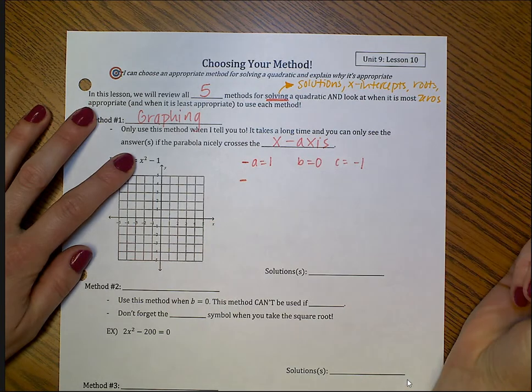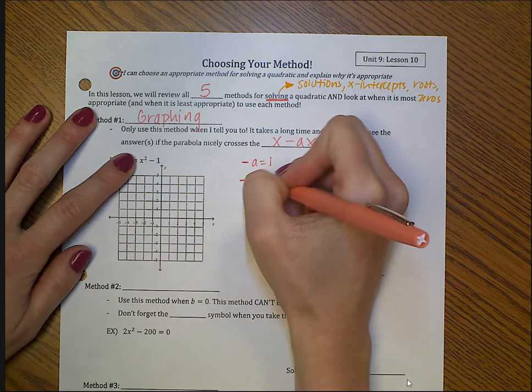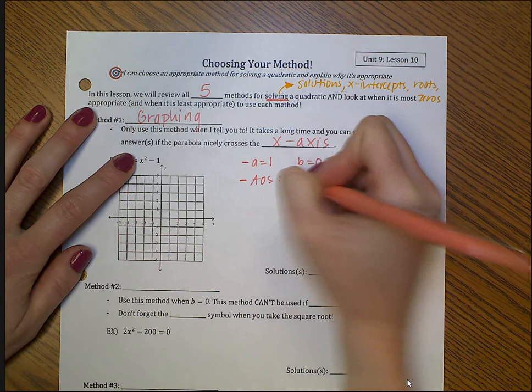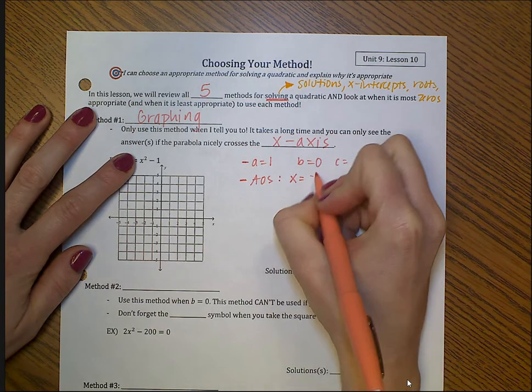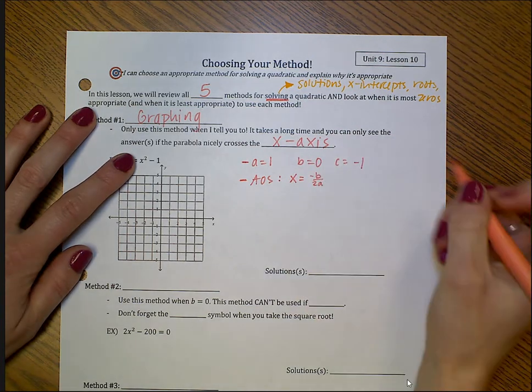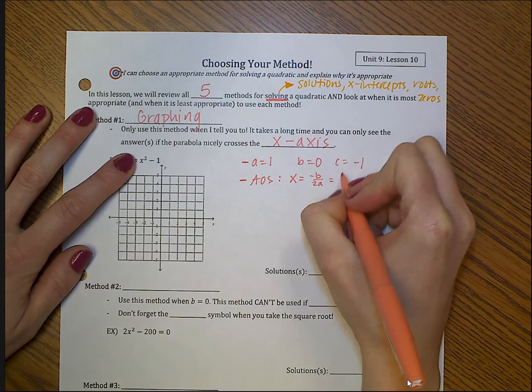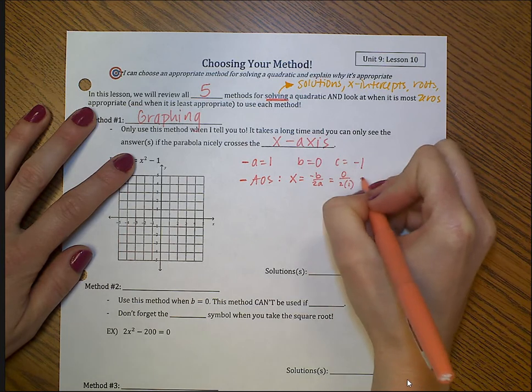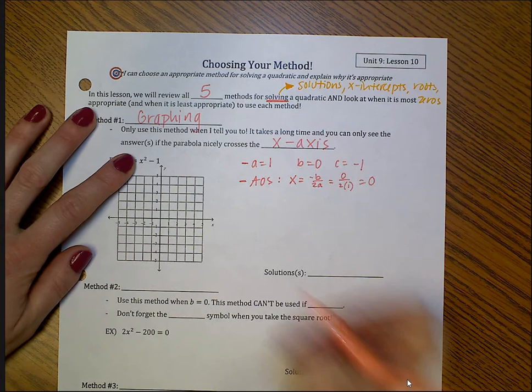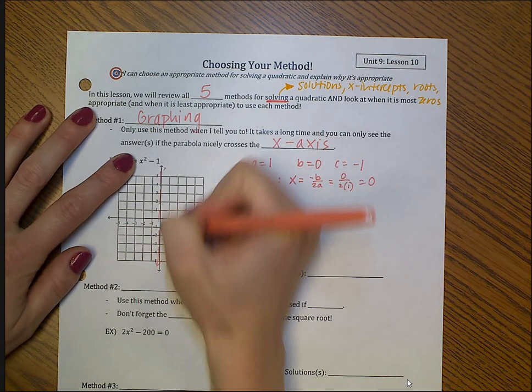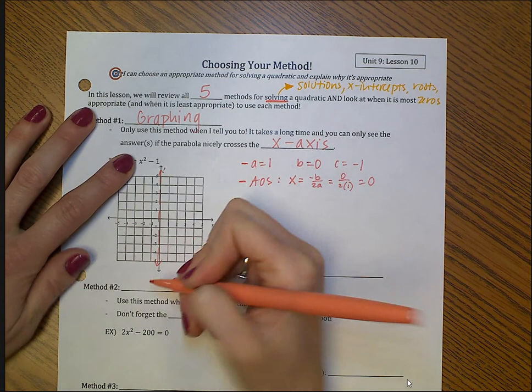The second step is to find the axis of symmetry. So that's the line x equals, and then you do the formula -b over 2a. So for this example, that'd be 0 over 2 times 1, which would just be 0. Okay, so x equals 0, that line is where the parabola gets cut in half.